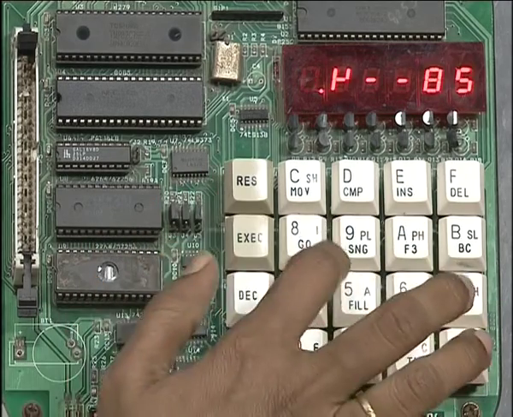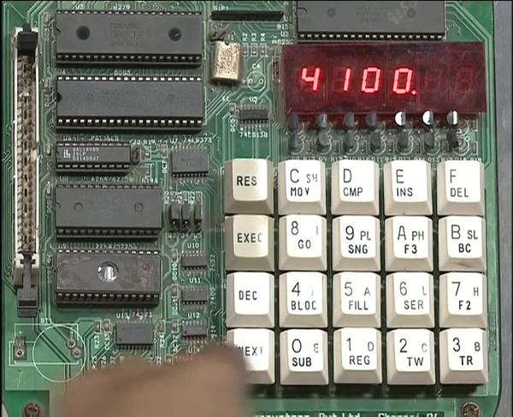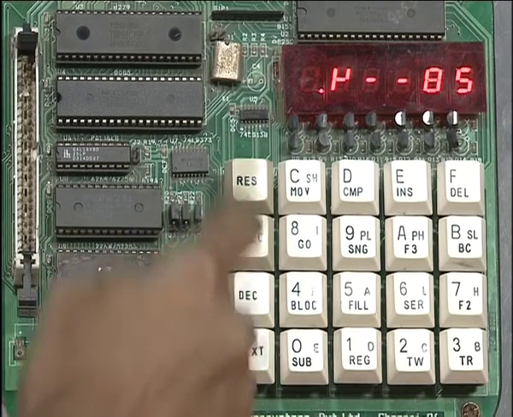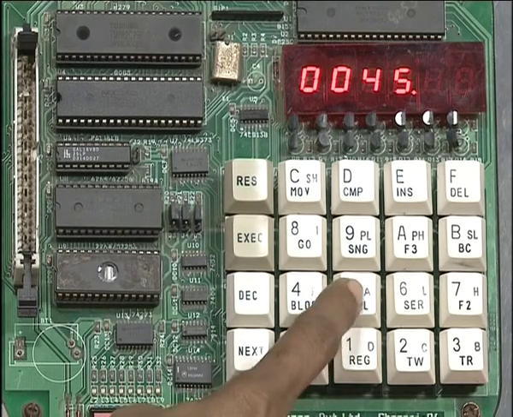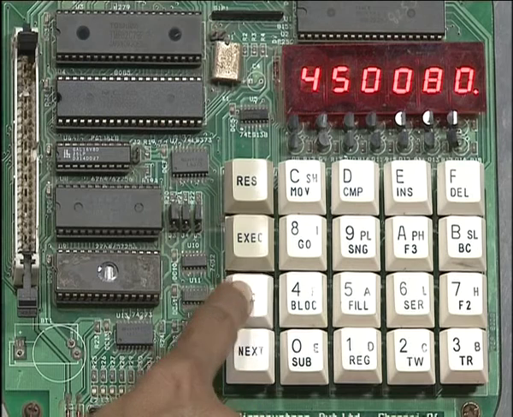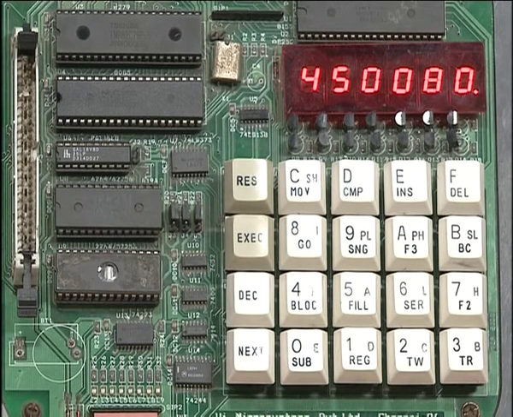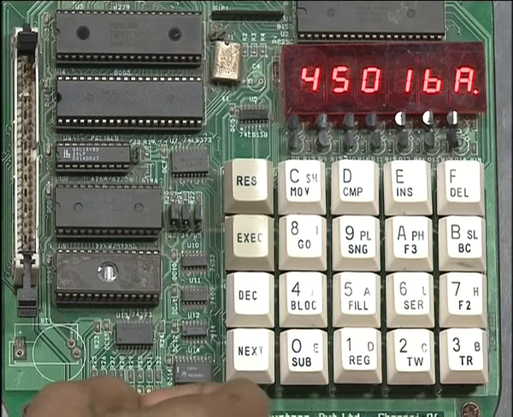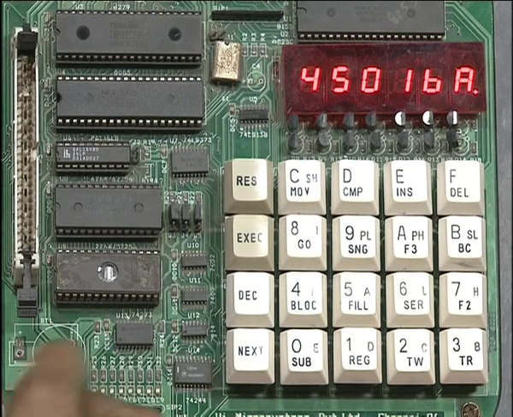Now execute: go 4100, reset, take the resultant address 4500. The answer is BA 80, right. So the lower byte 80 is in the lower address, and the next higher byte, which is BA, is in the next address, 4501.